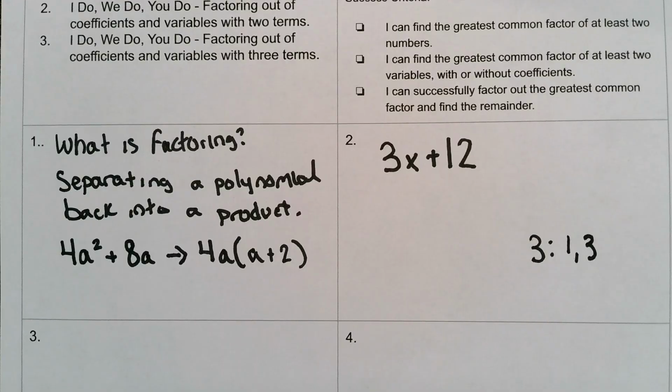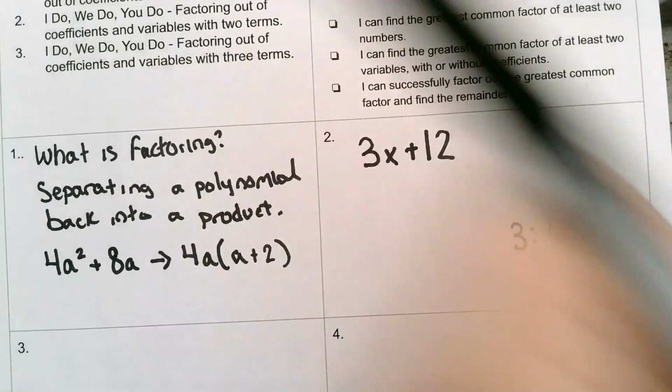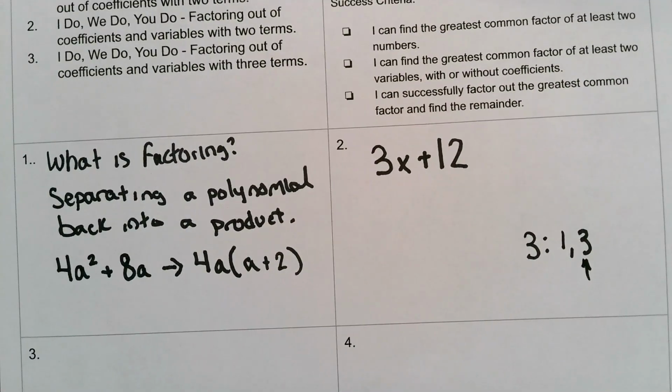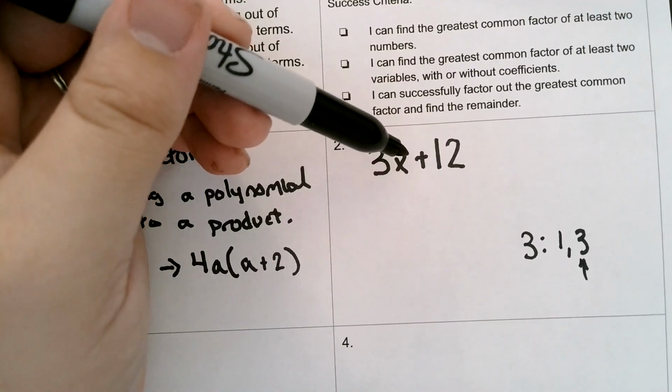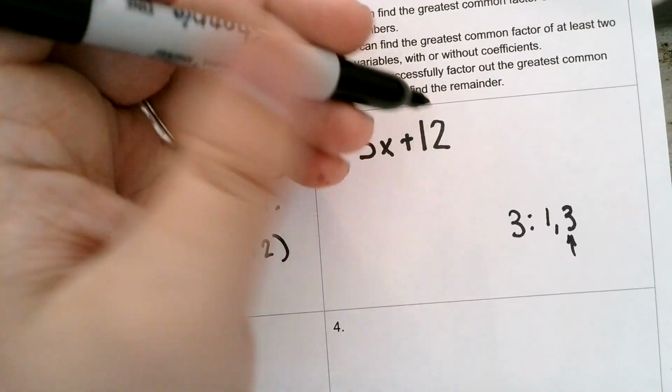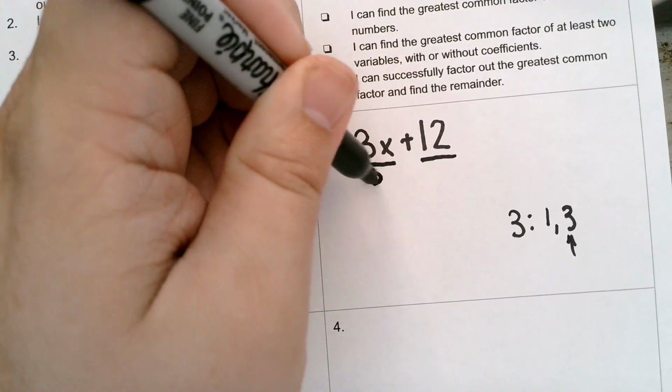And that's it. So then I take those numbers, starting from the right side, starting from the largest, because remember we're looking for the greatest common factor, and I check, does it go into every other number I have? Does 3 go into 12 evenly? Yes. Okay, great. So we're going to divide both of these by 3.